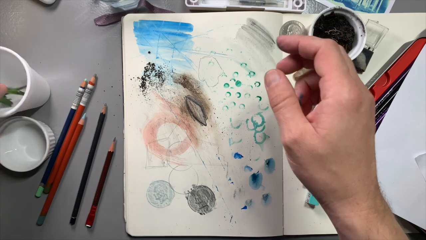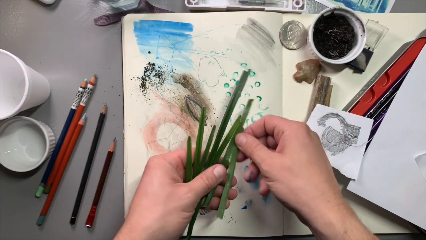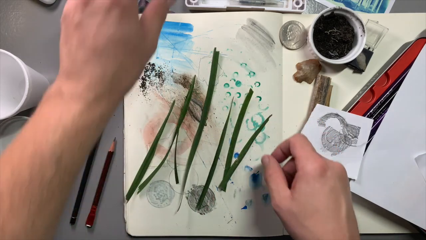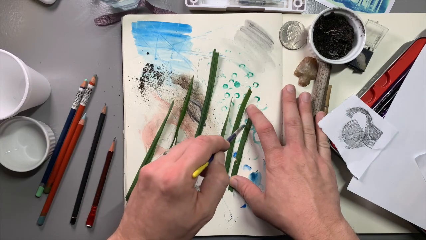I also have grass, thinking about grass in the yard or the bamboo leaves. I don't have any bamboo leaves, but this could be something that I could use as a stencil.